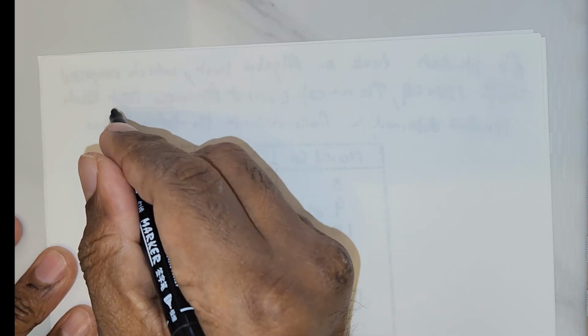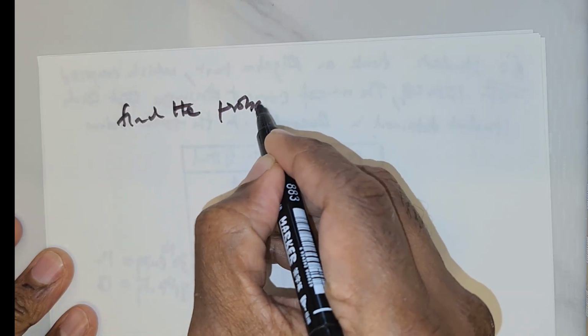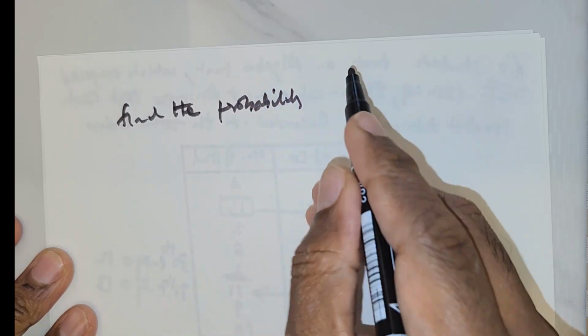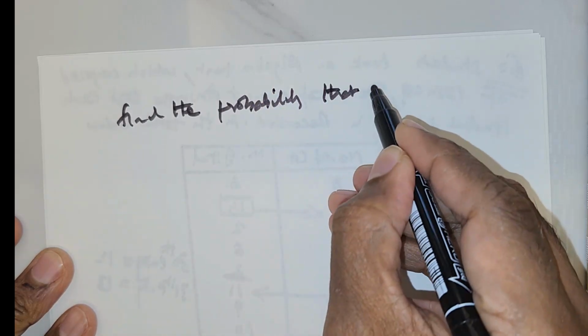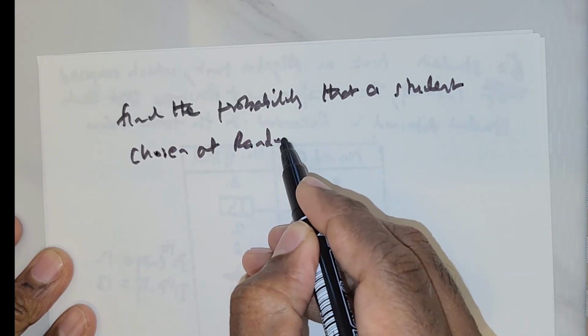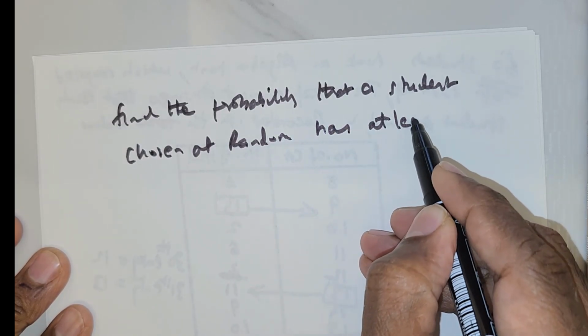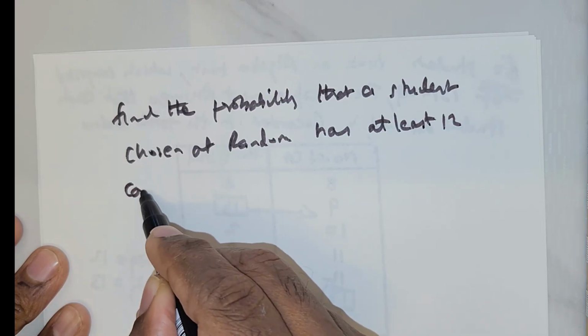Okay, the next question is find the probability that a student chosen at random has at least 12 correct answers.